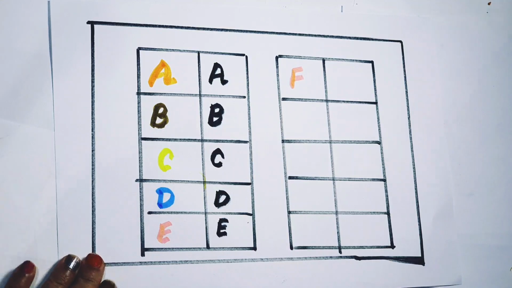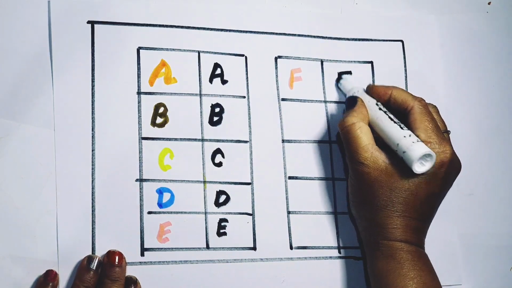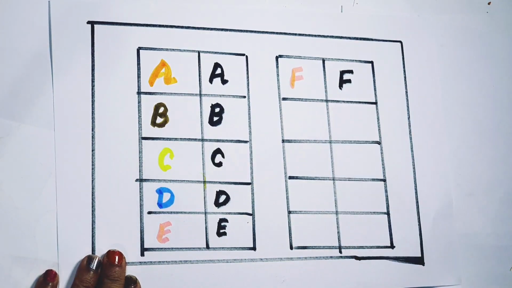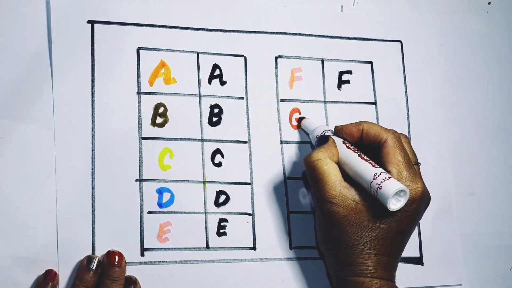F. F for frog. F for frog. F. F for fish. F for fish.